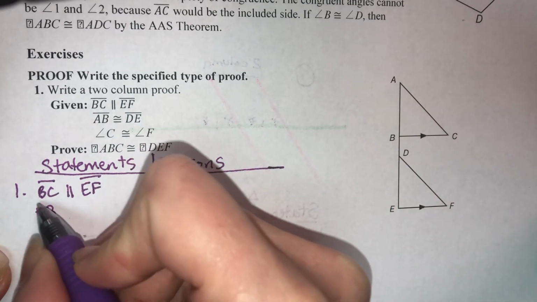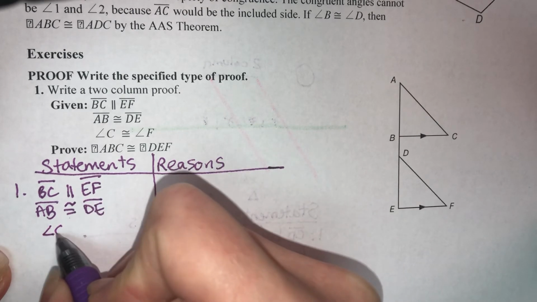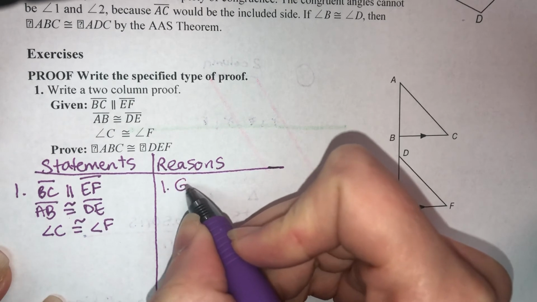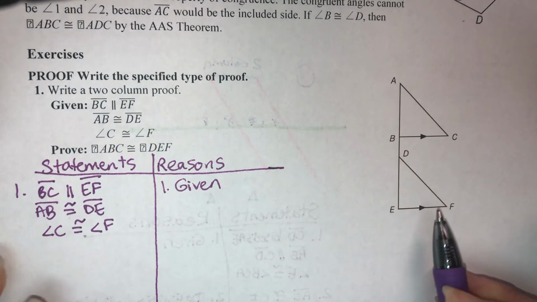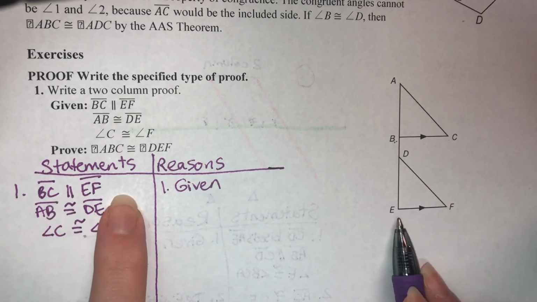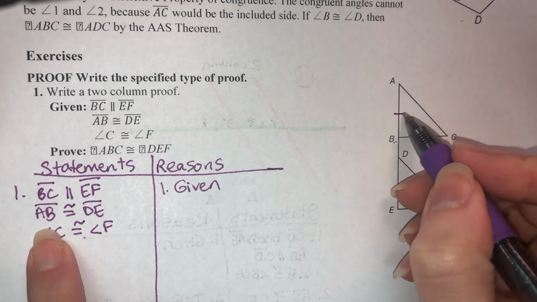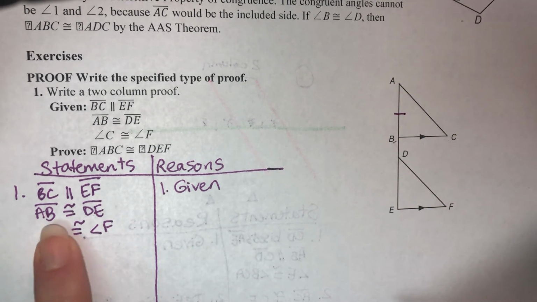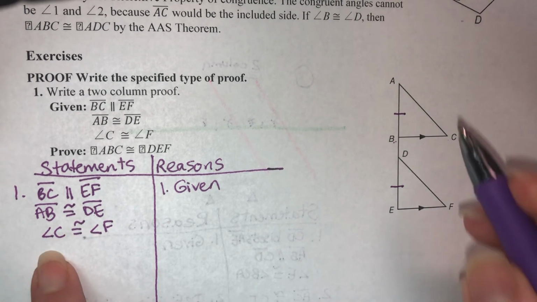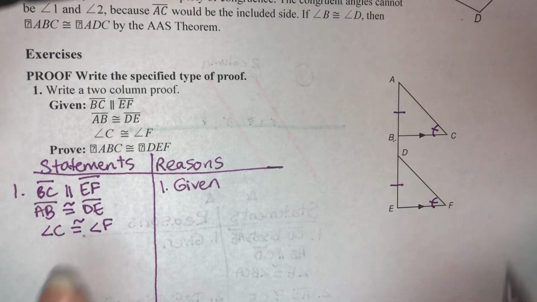Side AB is congruent to side DE, and angle C is congruent to angle F. All of that is given. In the picture, you can see segment BC is already marked parallel to segment EF with the arrows. Side AB, this left side of this top triangle, is congruent to side DE, this left side of the bottom triangle. And angle C is congruent to angle F.